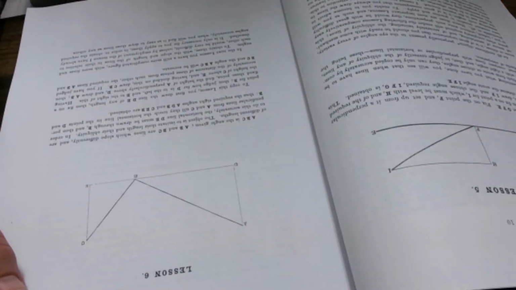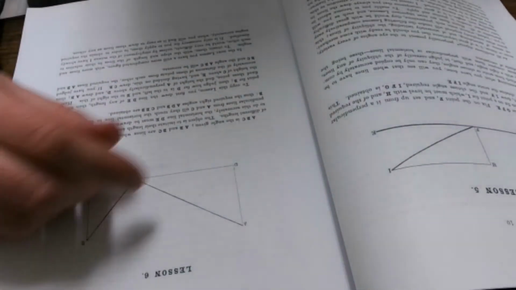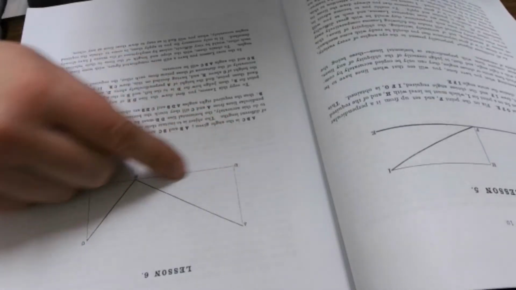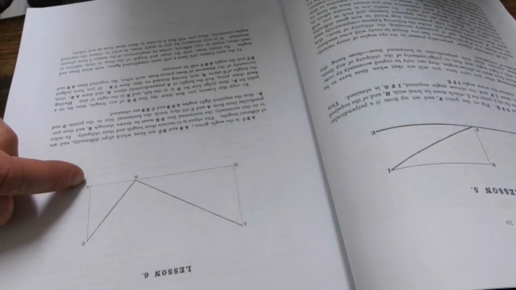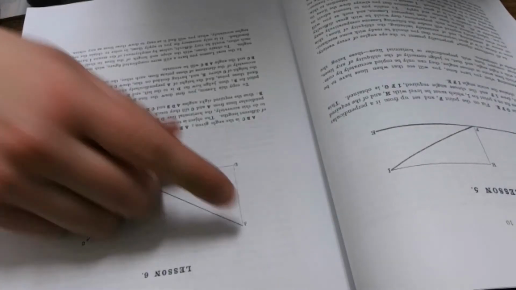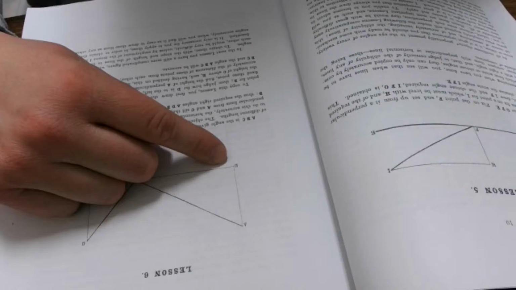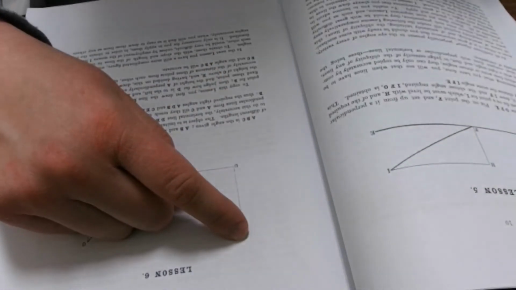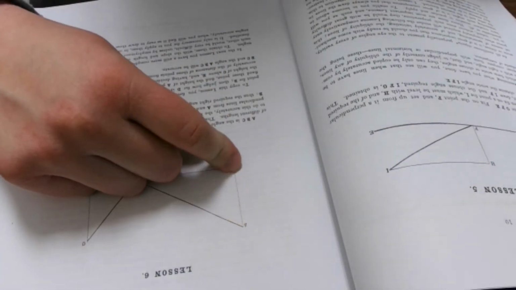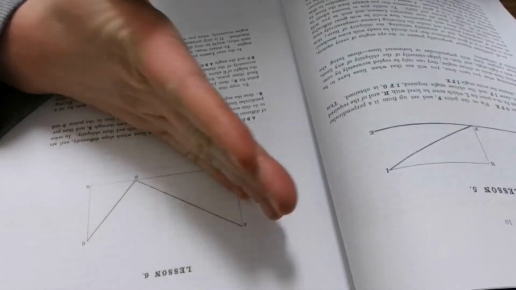Okay, so it looks like he wants us to actually draw DE, but we're not actually supposed to draw CE and AD, if I'm remembering this. AD is kind of going to be a sketch line to make sure that it is vertically above where we want it to be.